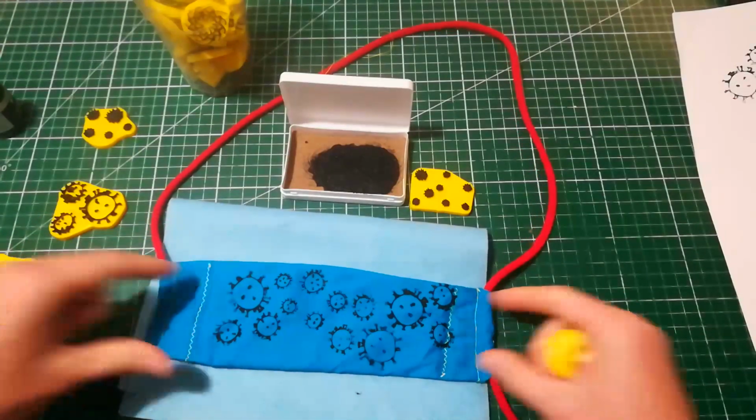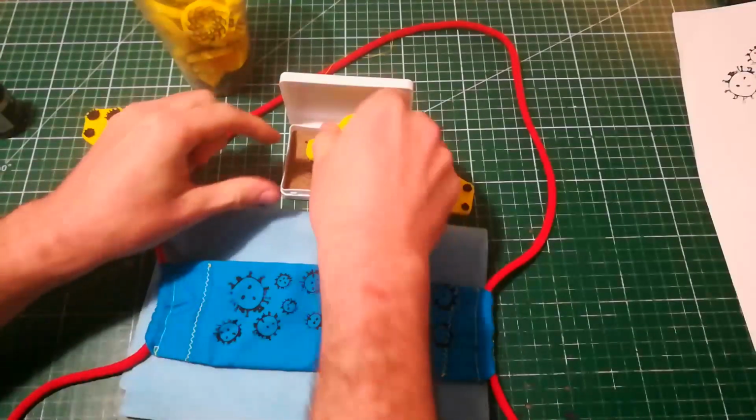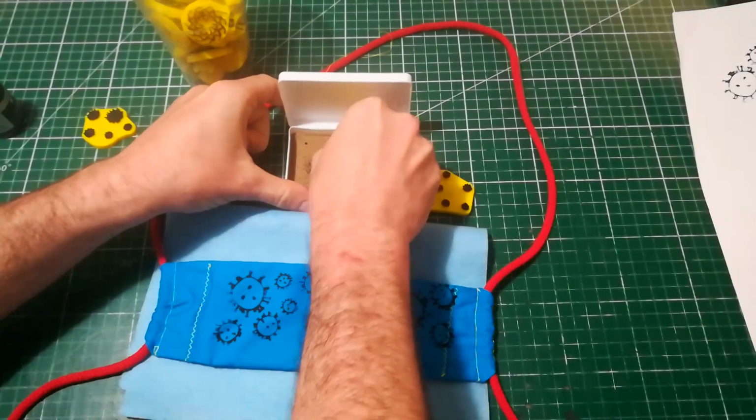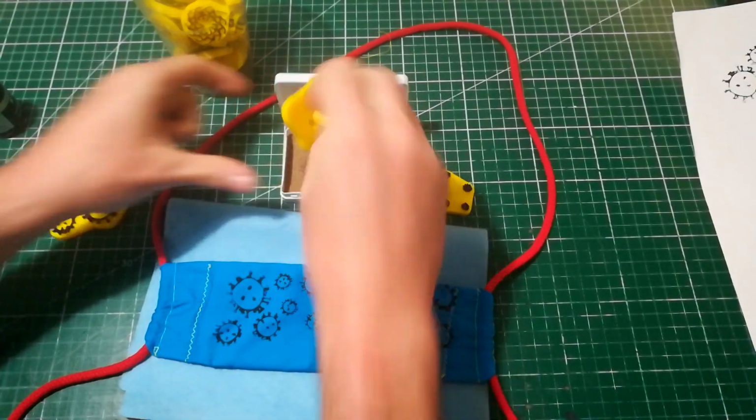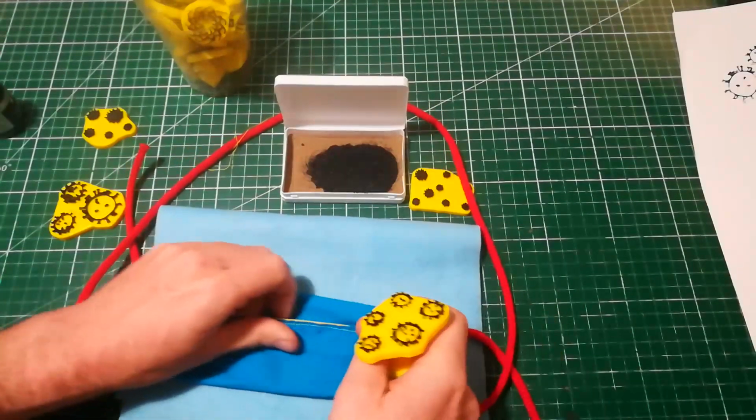It's exactly what I wanted. Let's put some now towards the nose part.